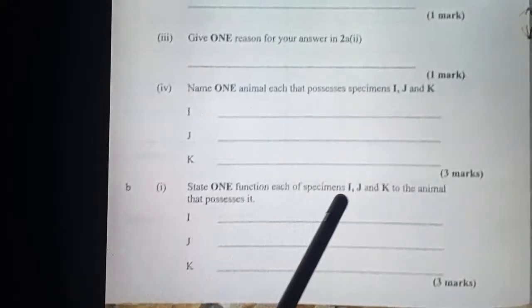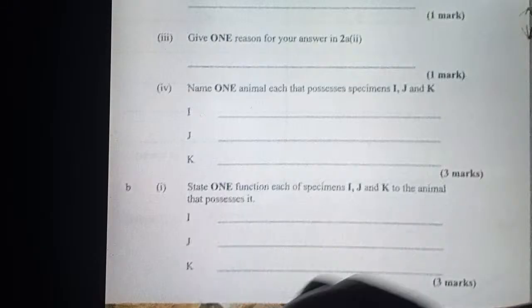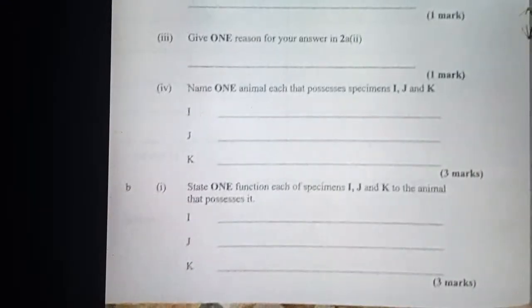I'm using it to help us. State one function each of specimen I, J, K in the animal that possesses it, which is possible. The specimen that is part of the whole is the femur and humerus. The humerus provides support for the upper arm. It also provides attachment for muscles and bones. Sorry, for muscles itself, because it is bone now.